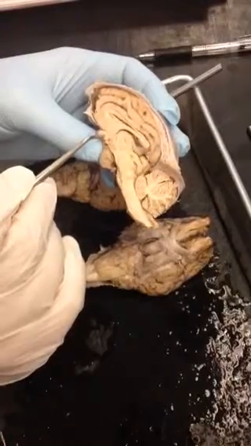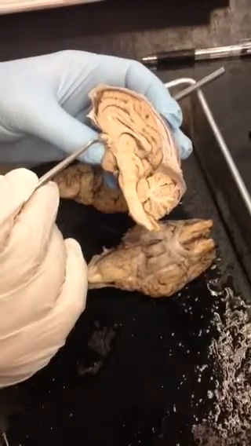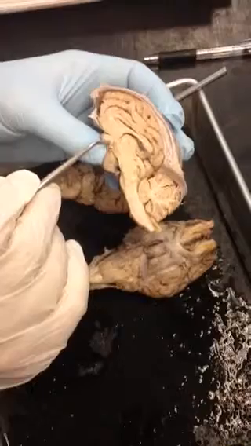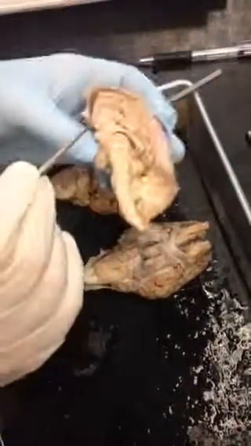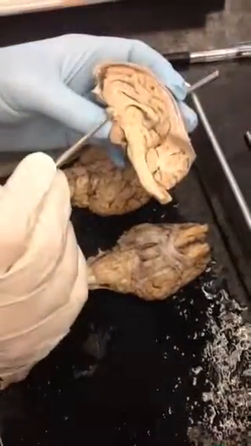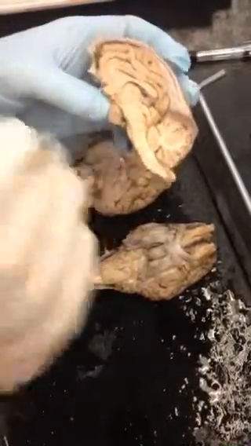Remember we said the pituitary gland. What's this right here? We already looked at it on the bottom here. I'll give you a hint. That's the bottom: optic nerve. Optic chiasma, cut in half.